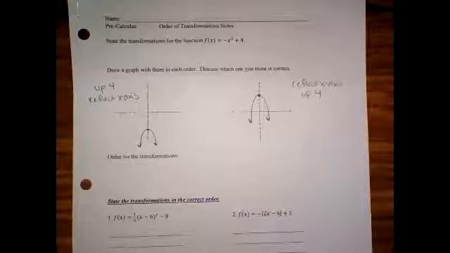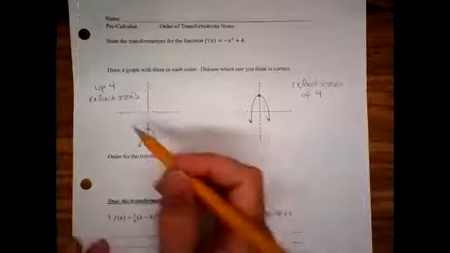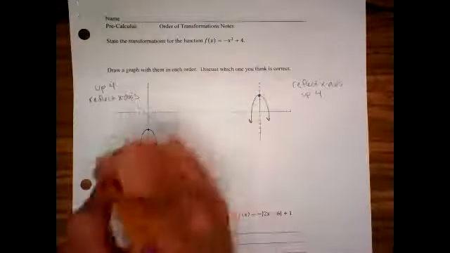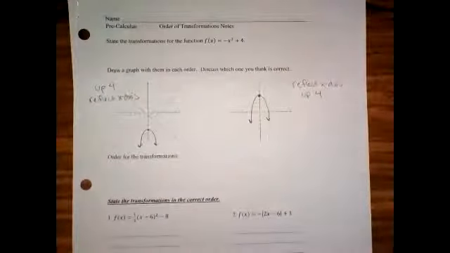You're going to have to do the reflection before you shift it. So on your notes, make sure you state somewhere that this is wrong. It is not this one. That is the incorrect one. You have to do the shifts last, because if you shift and then reflect or then stretch or shrink, you're reflecting a moved graph. So you have to do those shifts last.